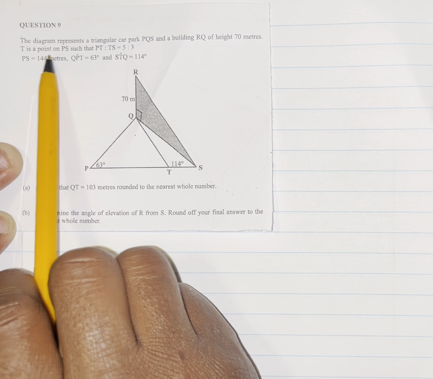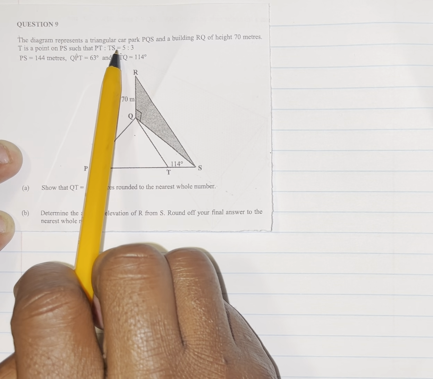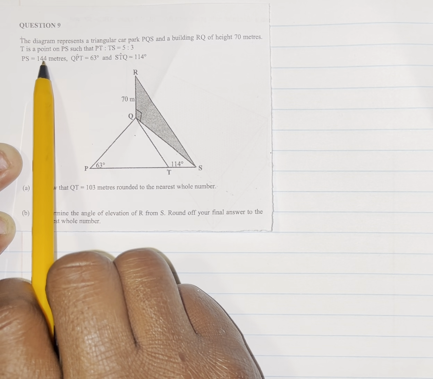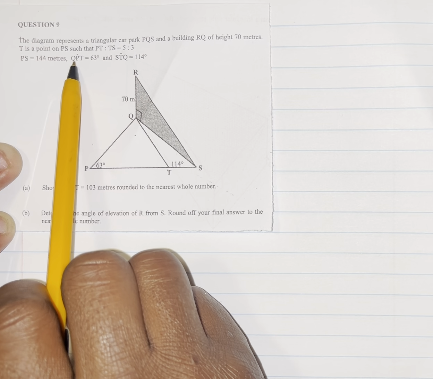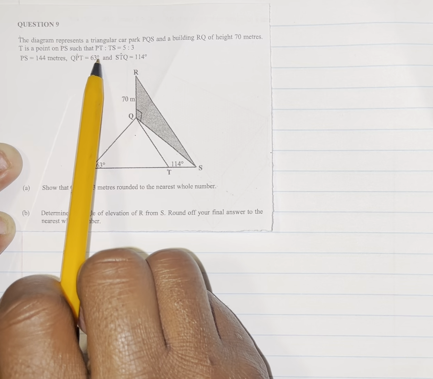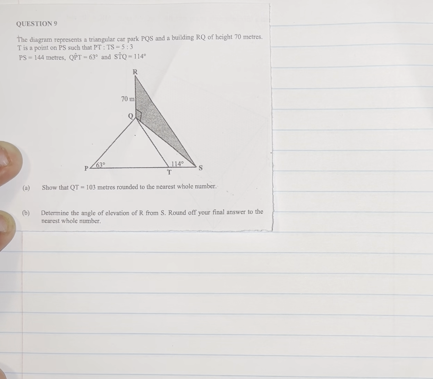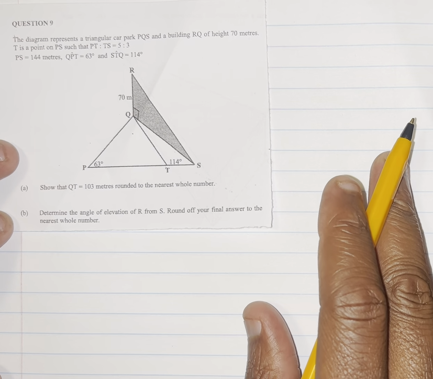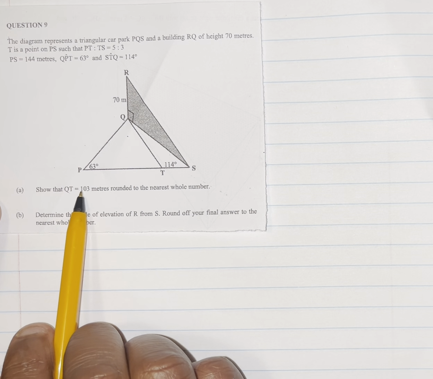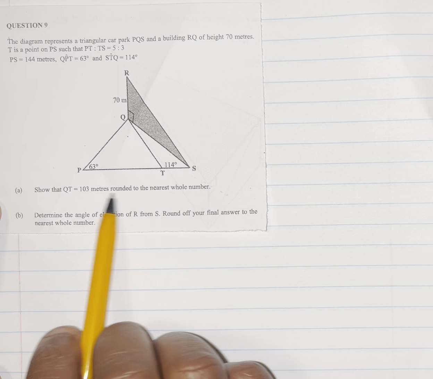T is a point on PS such that PT is to TS equals 5 is to 3. PS equals 144 meters. Angle QPT is equal to 63 degrees and angle STQ is equal to 114 degrees. So in this case, they're saying show that QT is equal to 103 meters rounded to the nearest whole number.